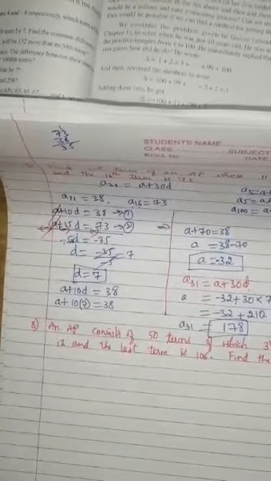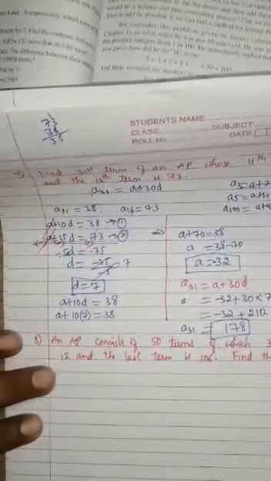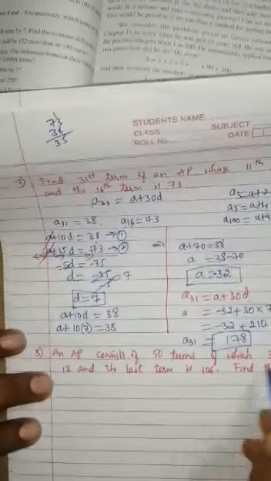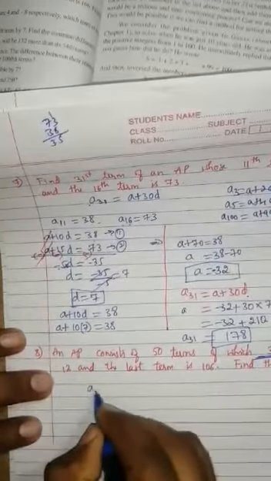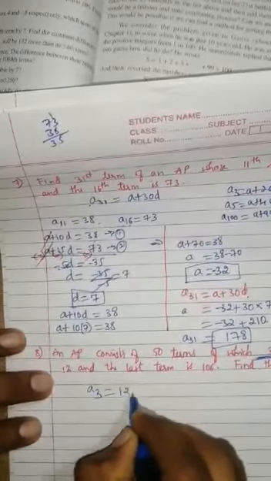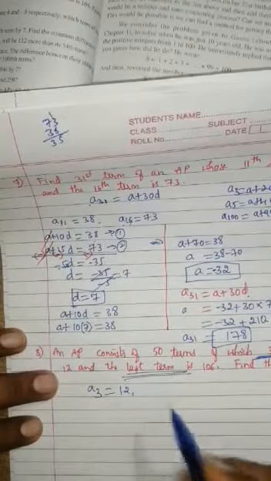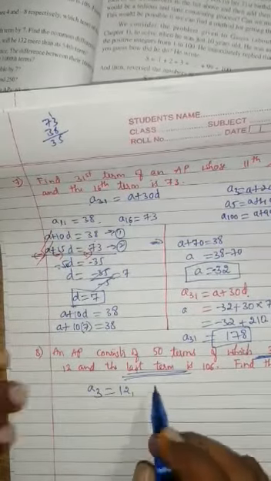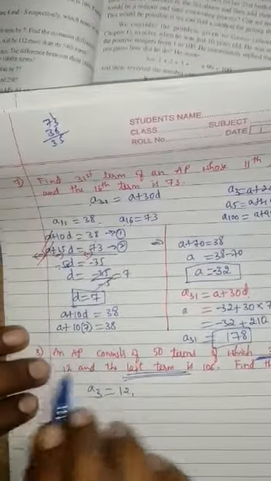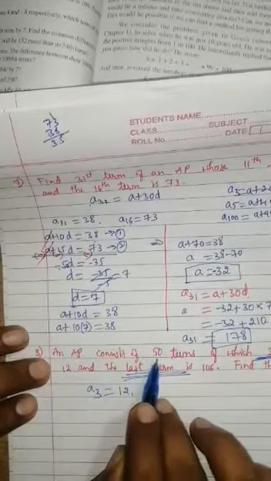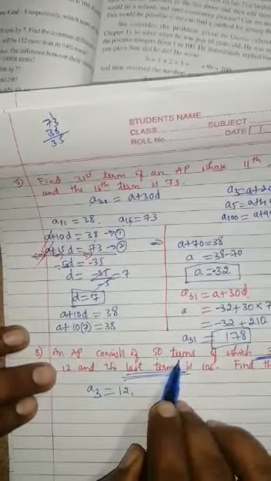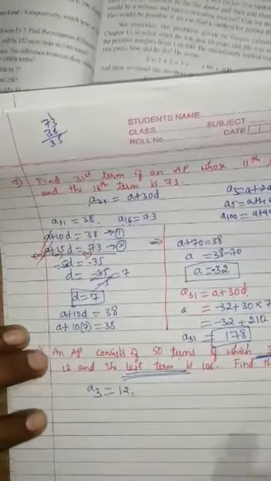On to the next question. An AP consists of 50 terms, of which the third term is 12. The third term, that is A3, is equal to 12. And the last term, what is the last term? How should we know the last term? Read the question again. An AP consists of 50 terms. In an AP series, there are only 50 terms.